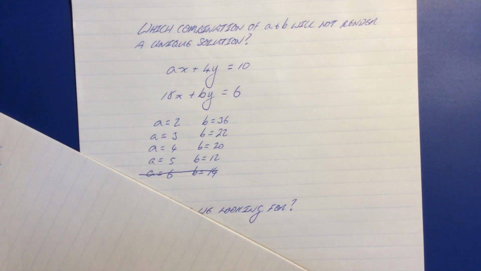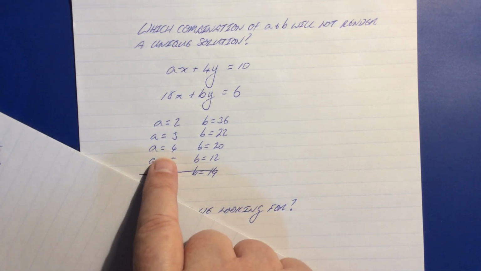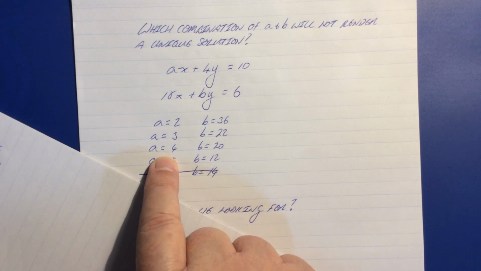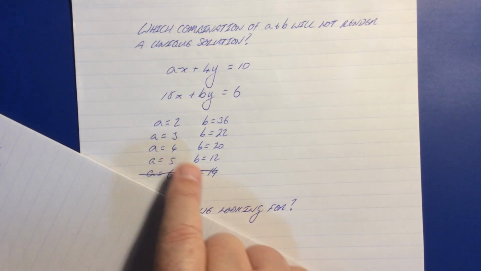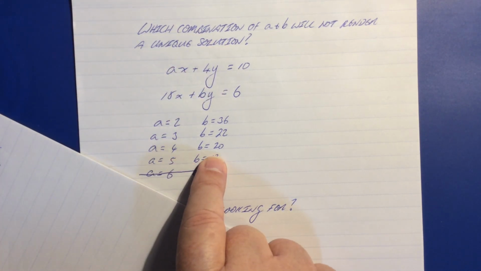Just so that this video doesn't drag, I'm going to try this pair next. That is 4x plus 4y equals 10, so that's me subbing 4 in for A. And for B, it's going to be 18x plus 20y equals 6.